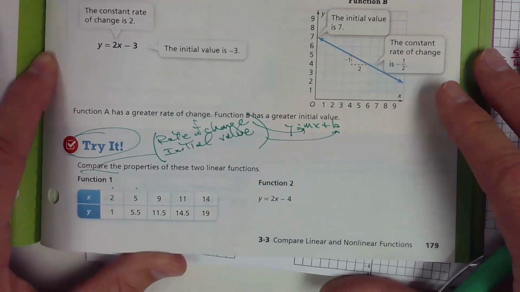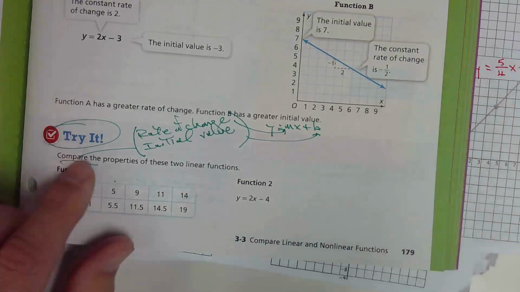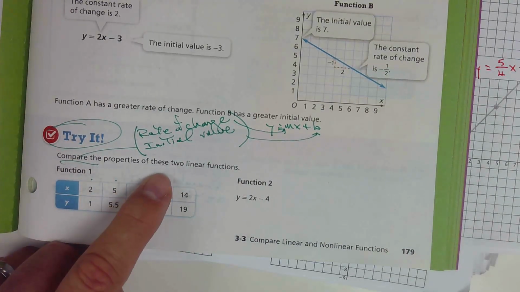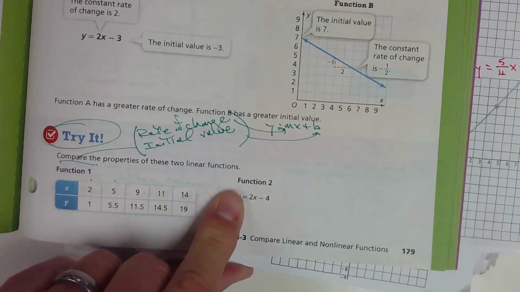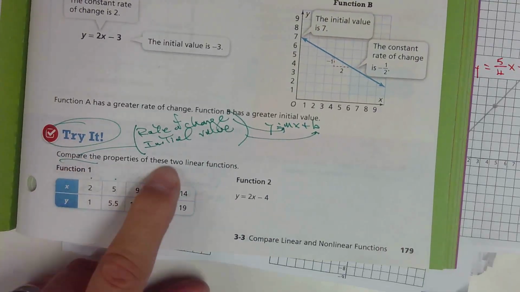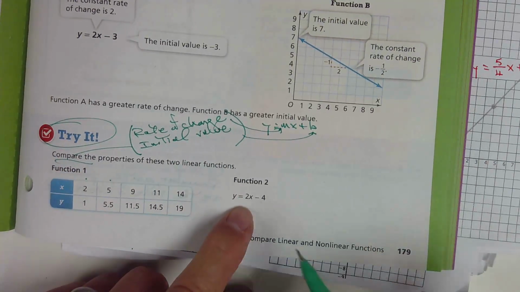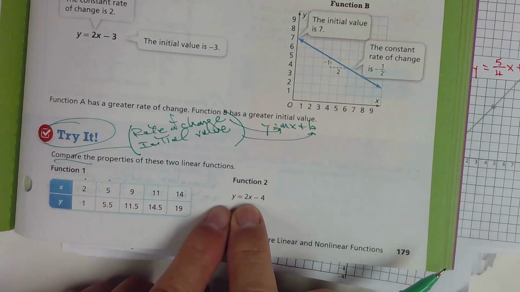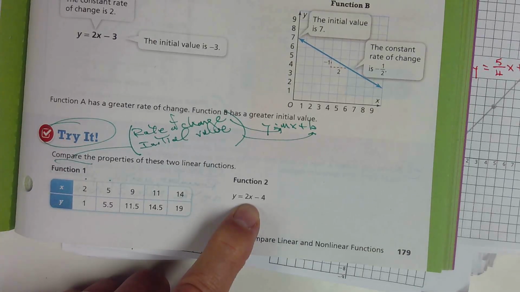I'll let you guys look at that. But let's look at the try it. I just wanted to explain this really quick, and I do want you to do it, so circle it. It says compare the properties of these two linear functions. Well, here's function 2. They give it to us here, y equals 2x minus 4.